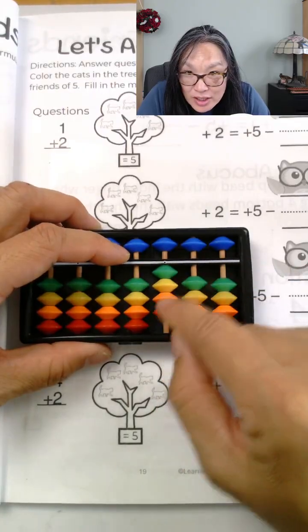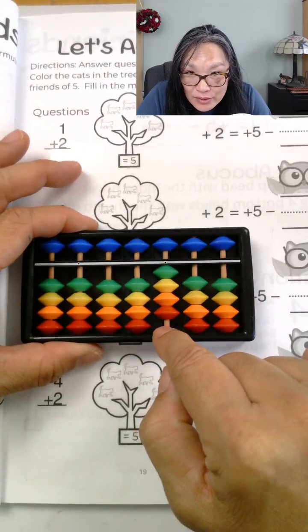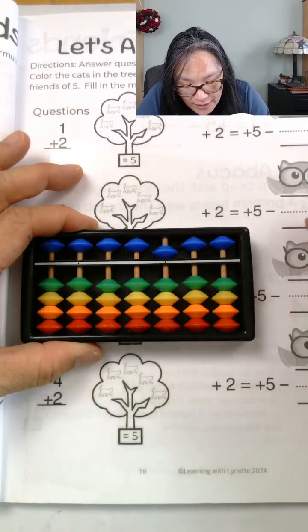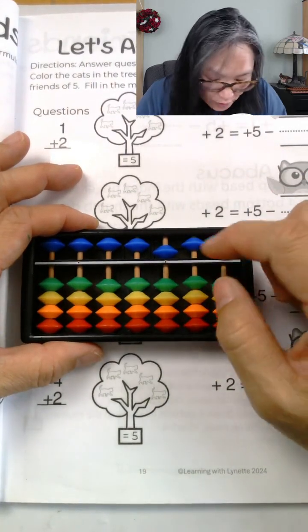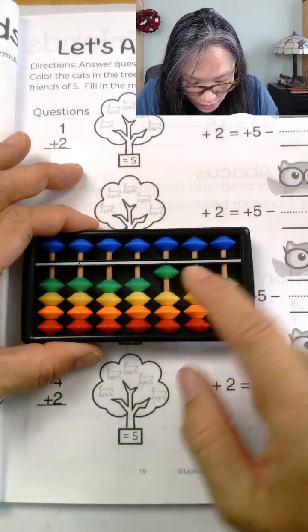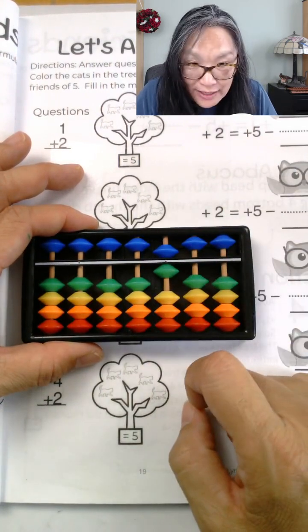When the beads are touching the horizontal bar, this is what's being counted. So when we look, we have 5. The top bead will always be 5. So we have 5, we have 6. Notice we have 1, we add the 5, we have 6.